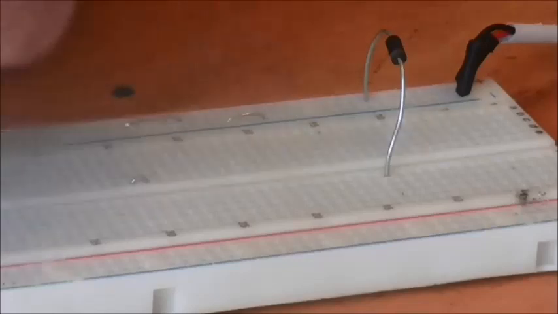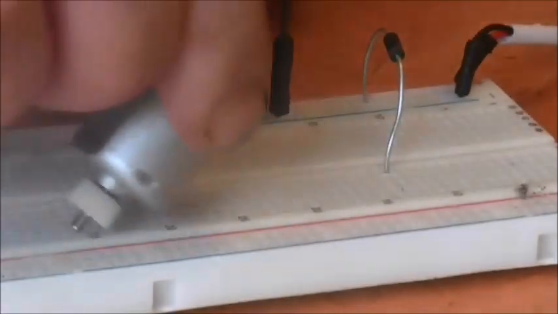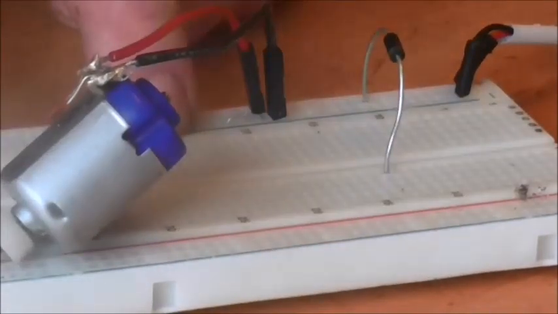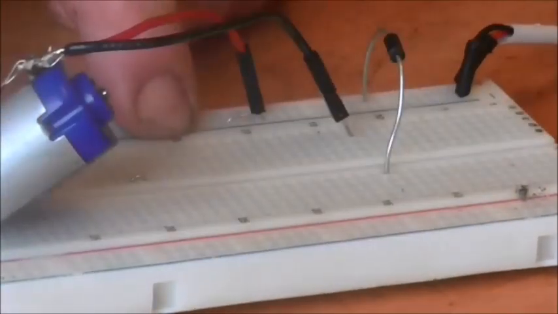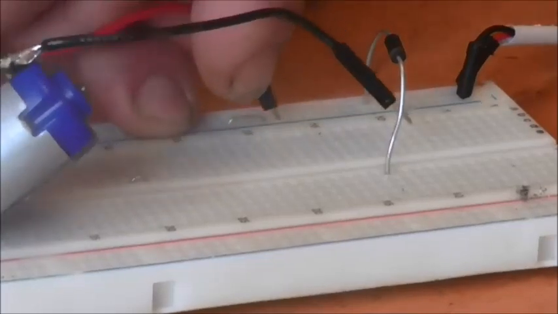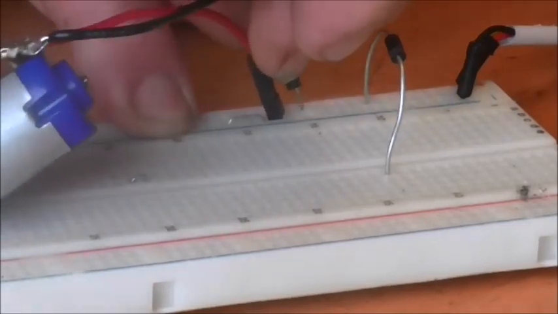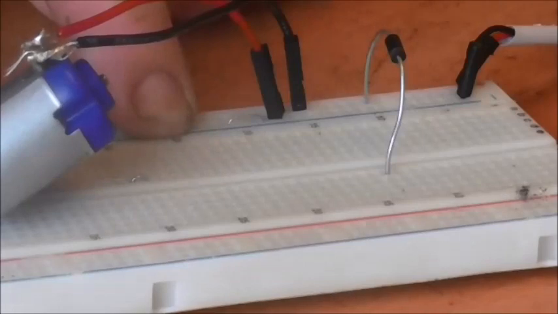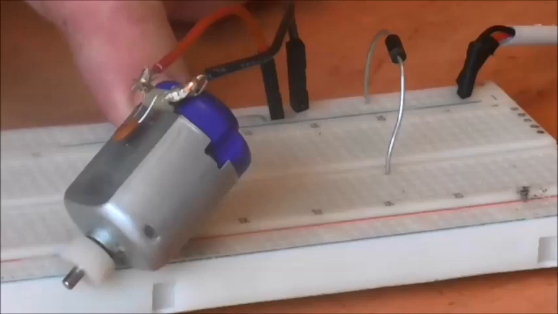If I plug it in to the positive rail and the other end to the negative rail, as you see, the motor starts to work. If I switch them over so that what was positive goes to negative and what was negative goes to positive, the motor spins again, but in the opposite direction.